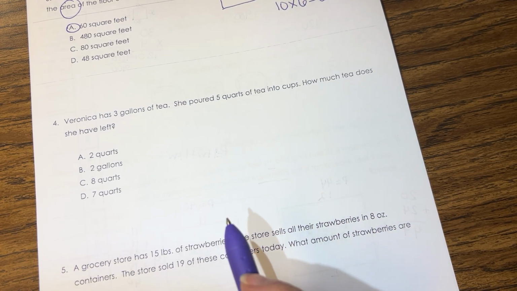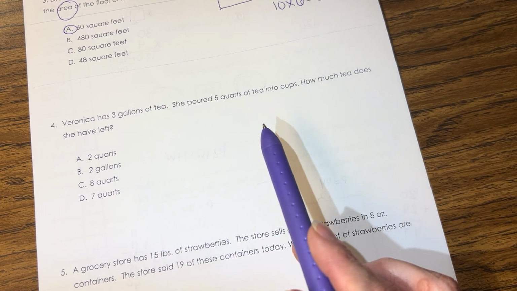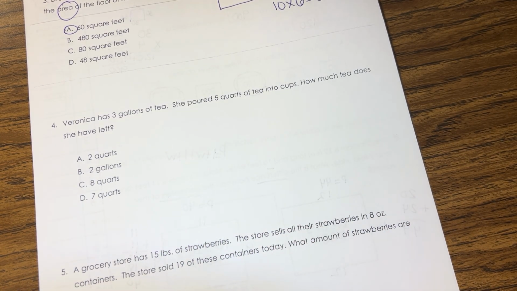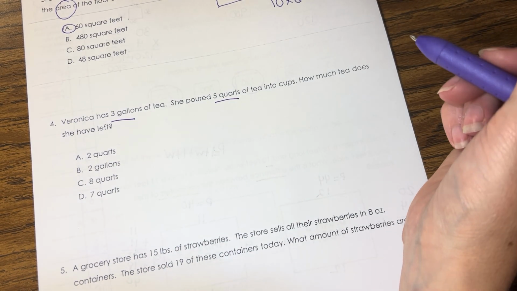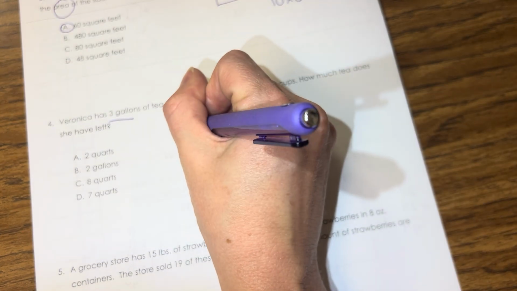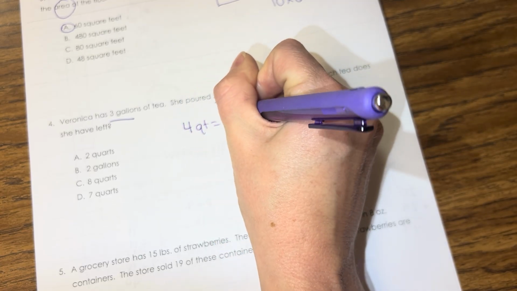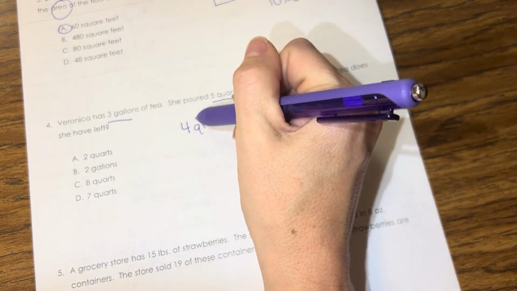Number 4 says Veronica has 3 gallons of tea. She poured 5 quarts of tea into cups. How much tea does she have left? Okay, so this is where you might need your reference chart or your journal if you have either one of those. And so we're looking at gallons, and then she poured quarts. So we need to know how many quarts are in a gallon. And if we look back at our reference chart or our gallon bot, we have 4 quarts in a gallon. So I'm going to write that right here. 4 quarts equals 1 gallon.